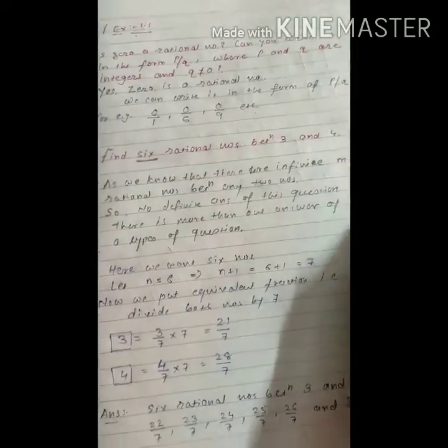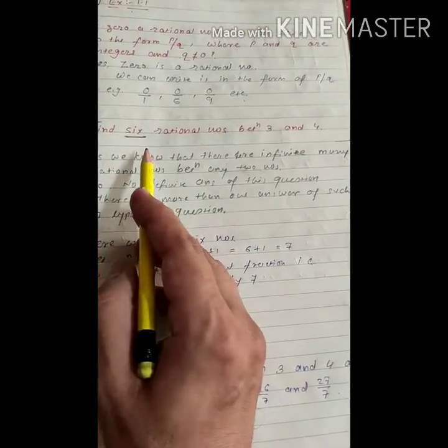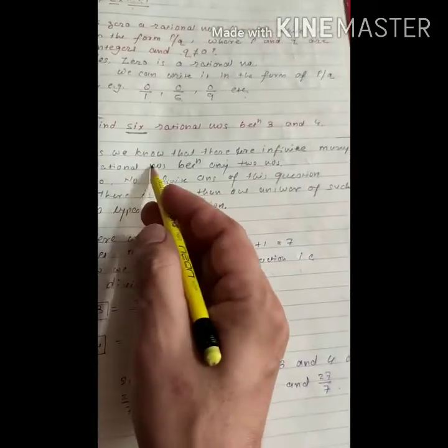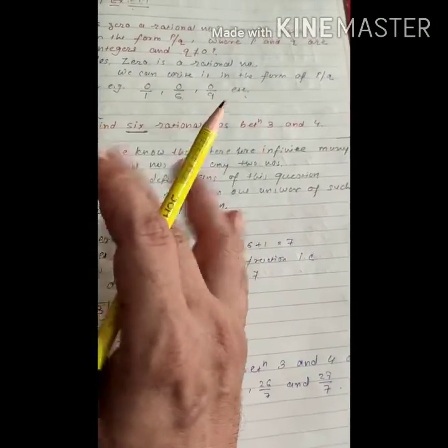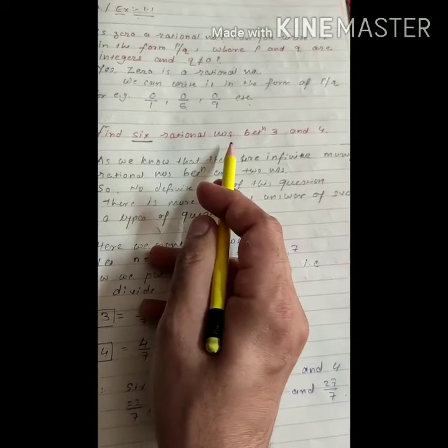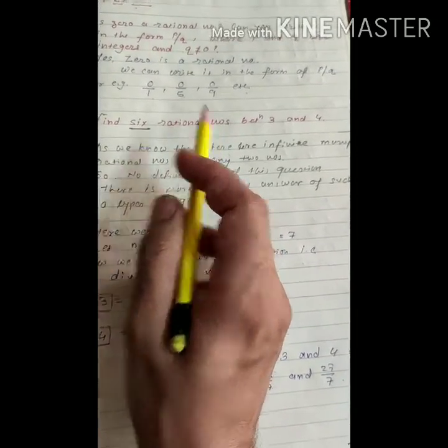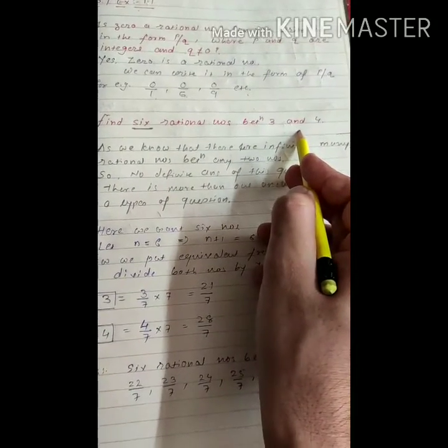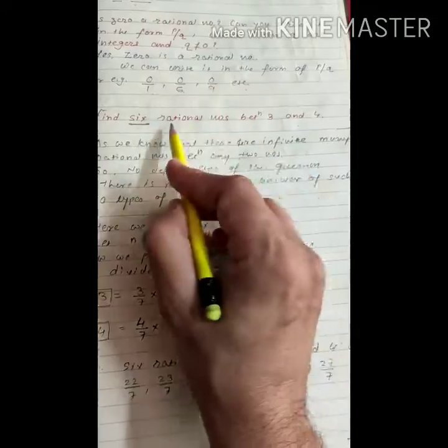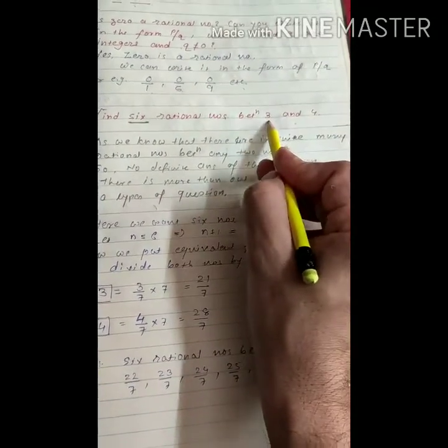Clear? Now the second one is a simple one. Before dealing with the second question, the first thing you must keep in mind is that this type of question does not have a fixed answer. Why is it not a fixed answer? See the question. Find 6 rational numbers between 3 and 4. We have to find 6 rational numbers between 3 and 4. Now how many numbers are there between 3 and 4?